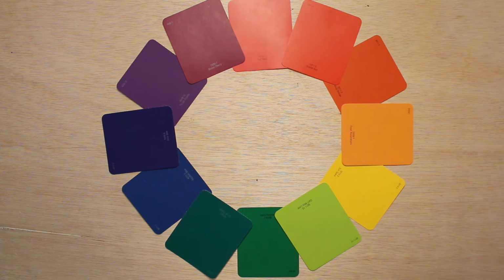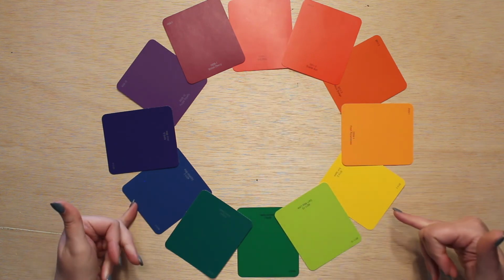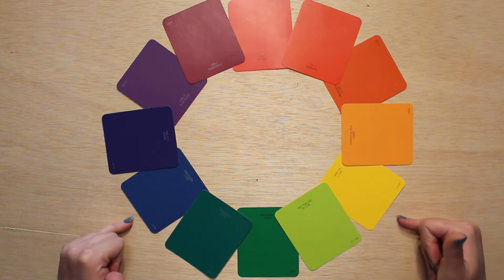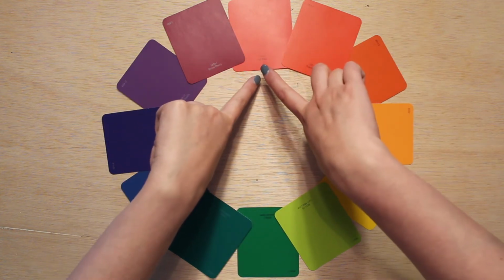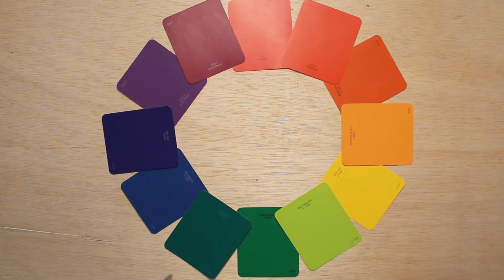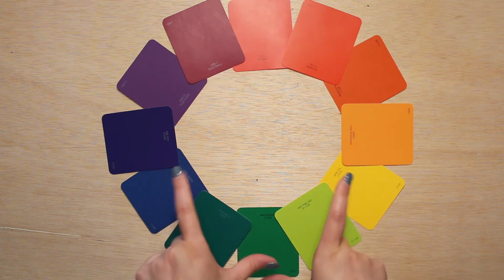Now, a triad is using 3 colors equally spaced from each other on the wheel. An example of this is actually our primary colors, red, yellow, and blue. See how there's three, they're equidistant on the color wheel. Okay, so our secondary colors as well are equidistant from each other.